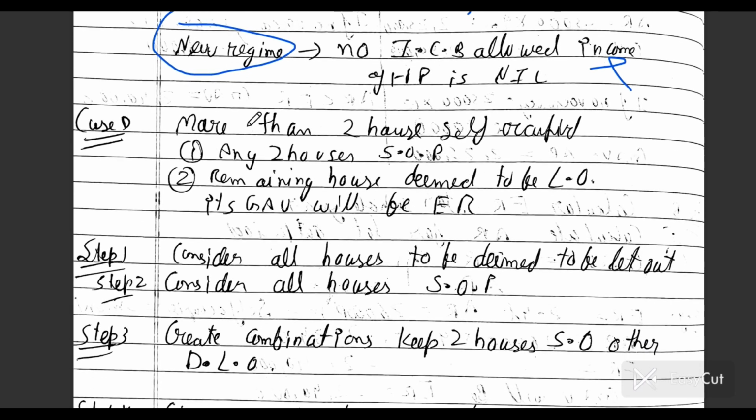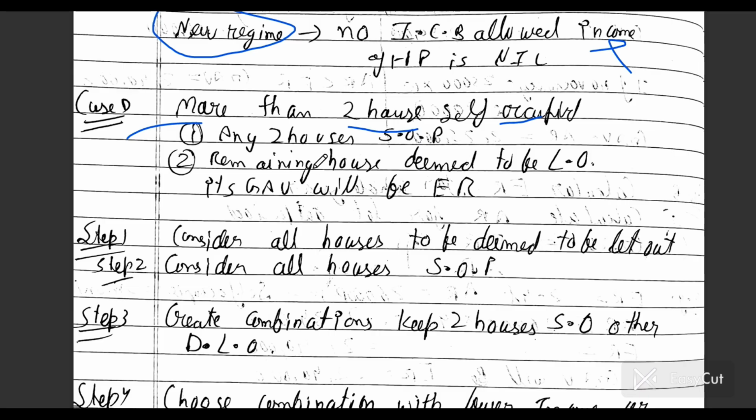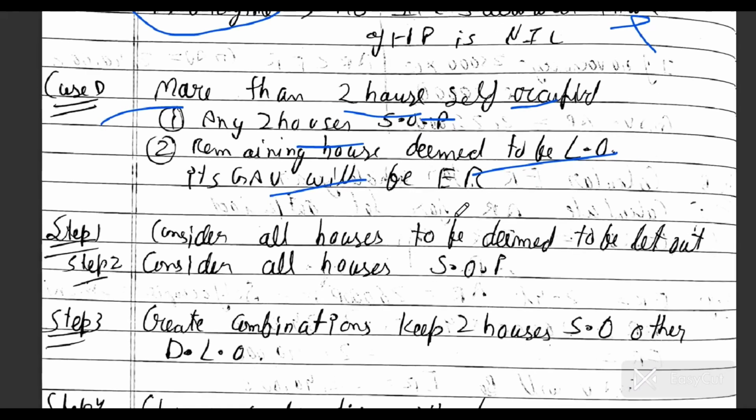Case D: if there are more than 2 self-occupied properties, then take any 2 houses as SOP, and the remaining houses will be deemed to be let out. What will be the GAV of that deemed let out property? Their GAV will be the expected rent, because there is no actual rent received, but for the provisions of income tax we are considering it as deemed let out property.